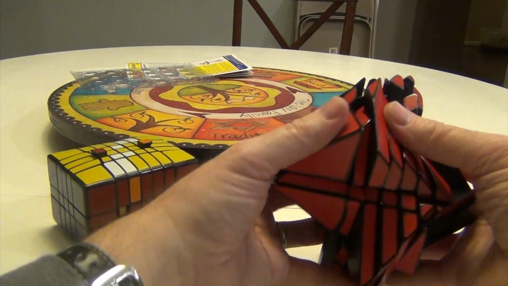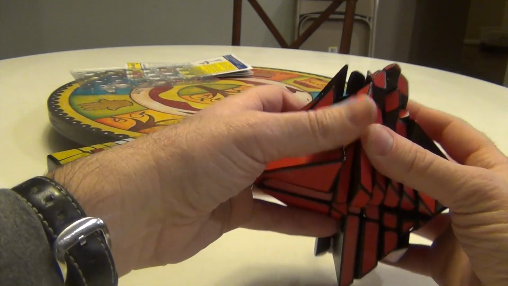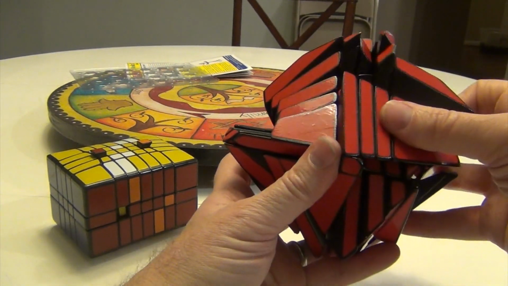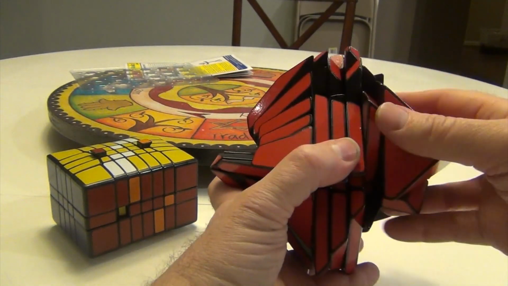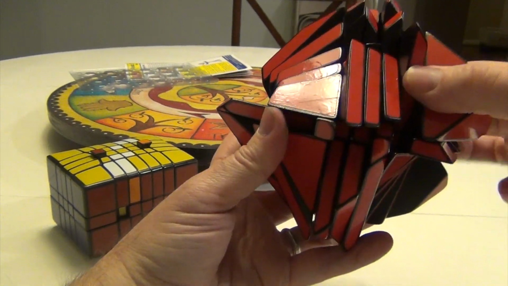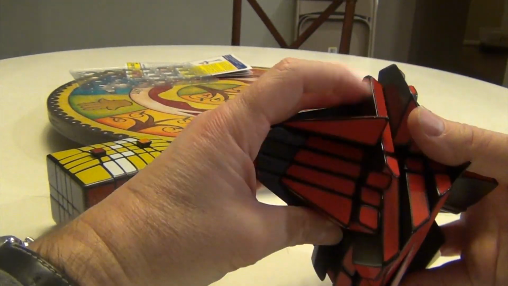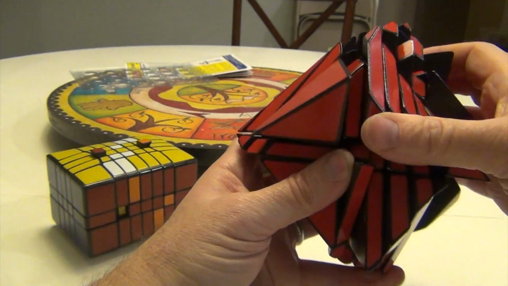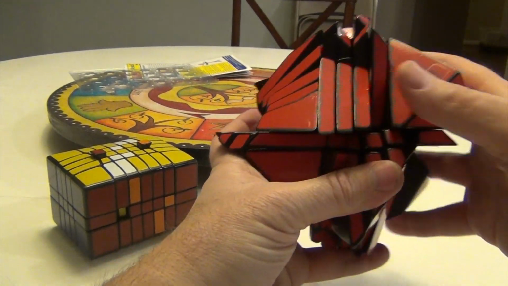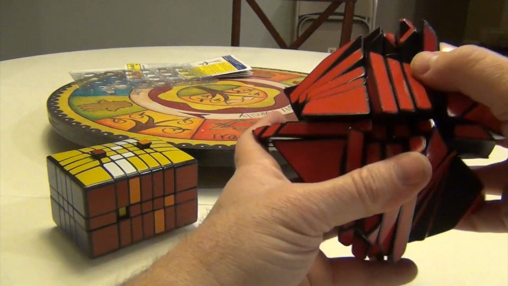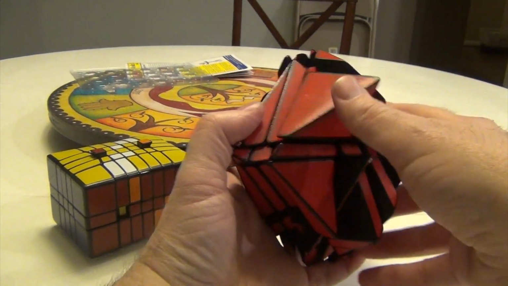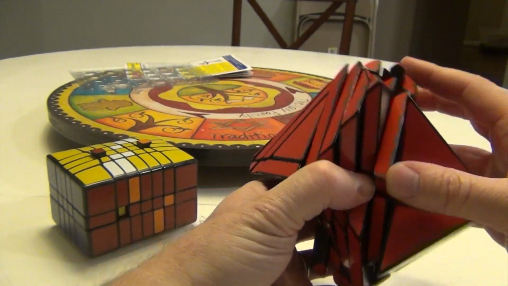Finish it up with 2L, U, 2R, whoop, UI, 2L, U, to our UI. This moves across here, and this moves twice like so.